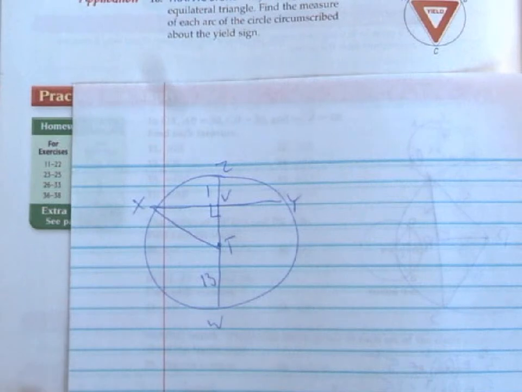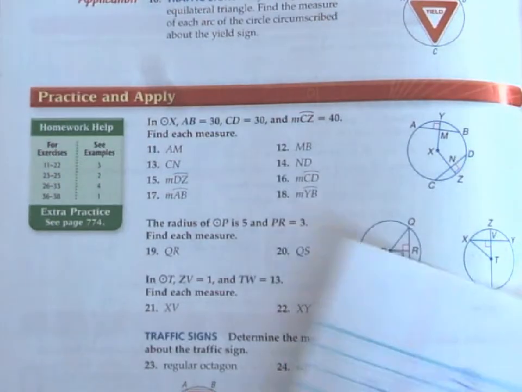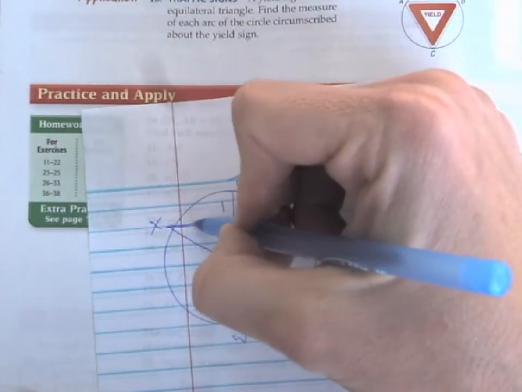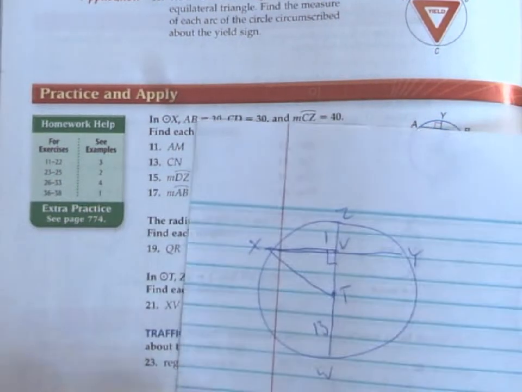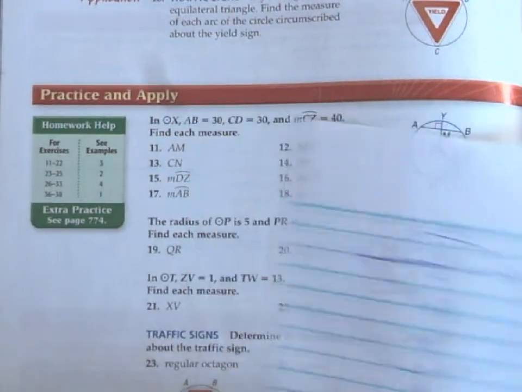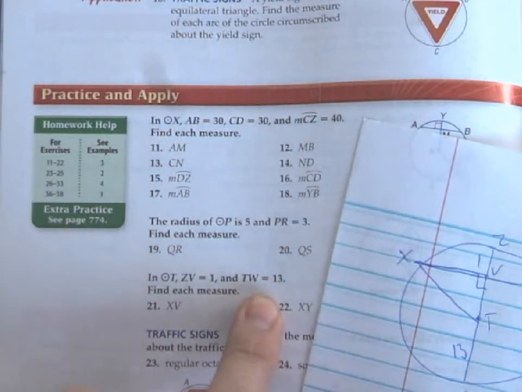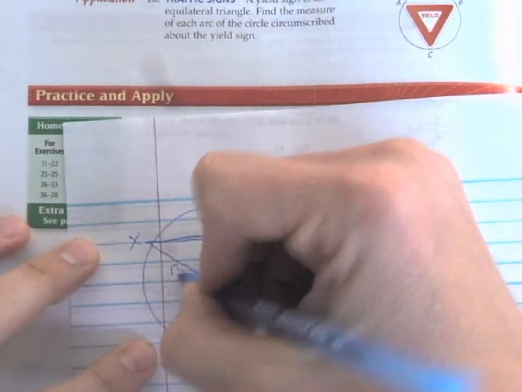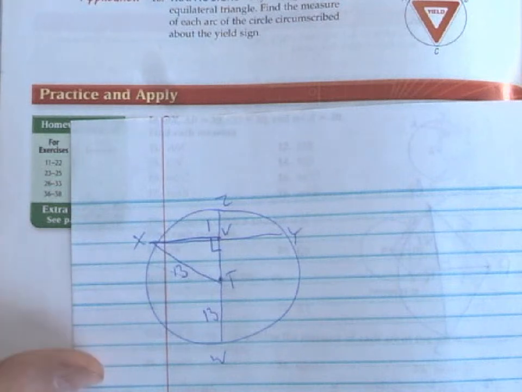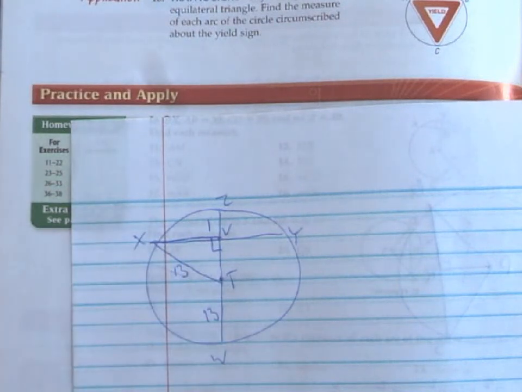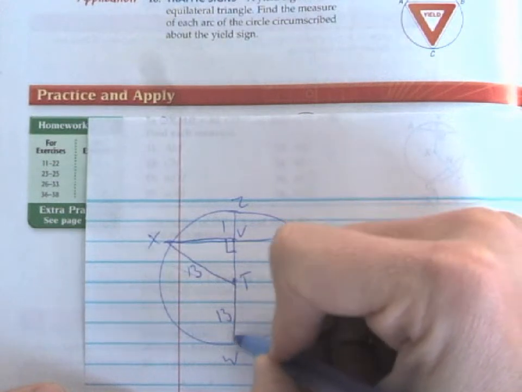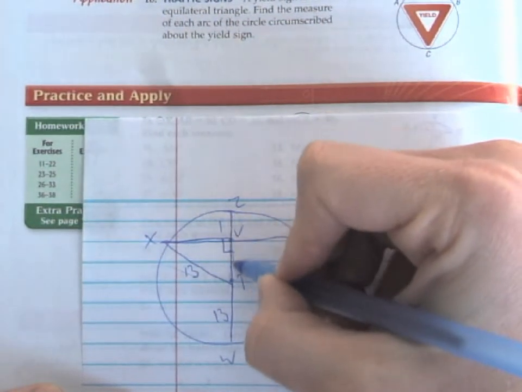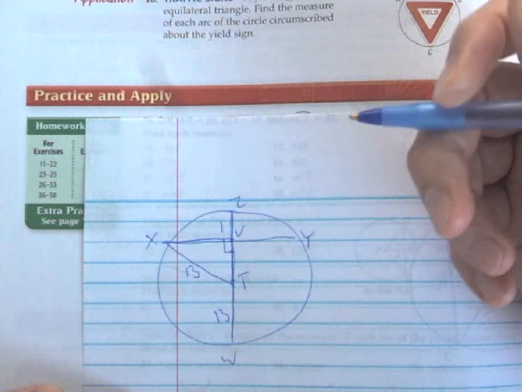All right, let's talk about what we have here, and then we'll write it out. Now we're looking for XV, which is this guy. It looks like I'm given a radius, right? So TW, notice, is a radius, which means all the other radii are going to be 13. So that means XT is 13 as well, because that's also a radius. So those two guys have got to be the same. We also know that ZT is also a radius. Those have to be 13.